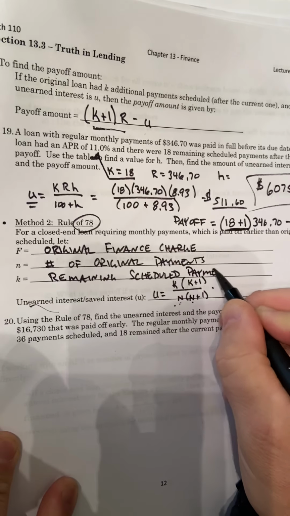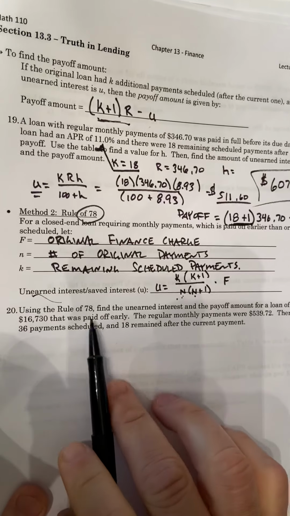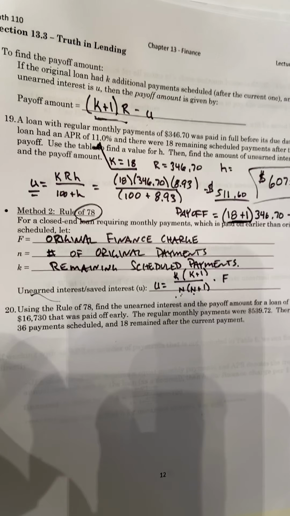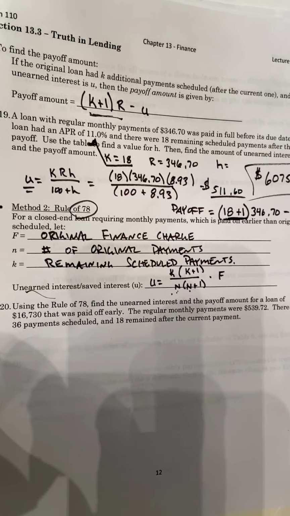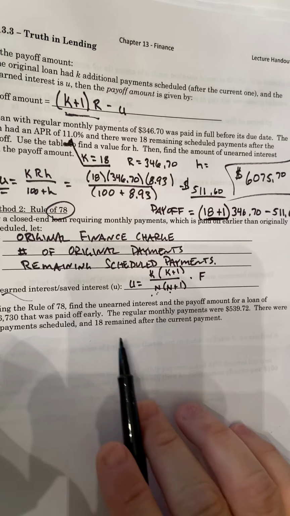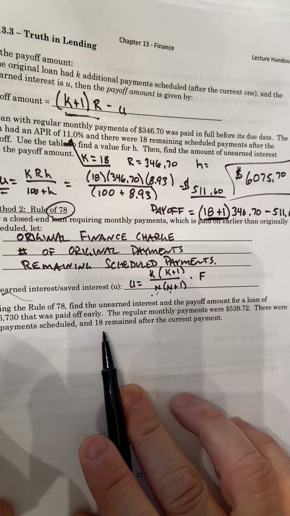Let's walk through a sample problem and see if we can figure out these formulas here. It says, using the rule of 78, find the unearned interest and the payoff amount for a loan of $16,730 that was paid off early. The regular monthly payment was $539.72. There were 36 payments scheduled, and we're halfway through, and how much would it be to pay off the rest of this $16,000 car?